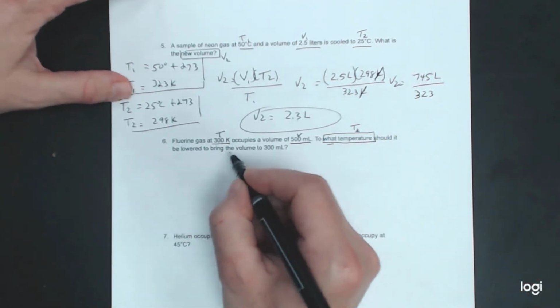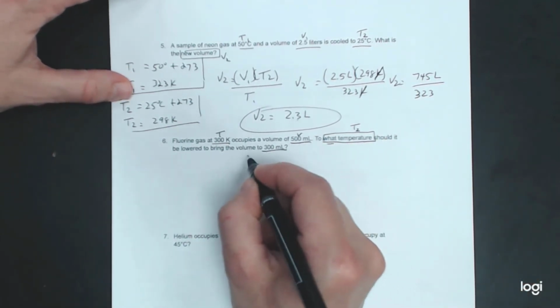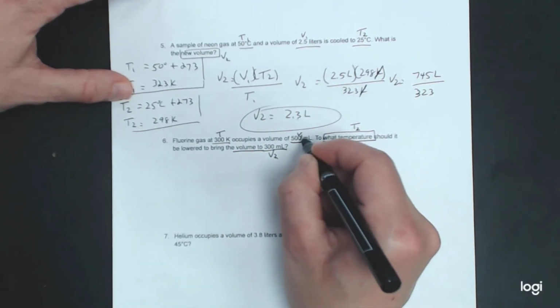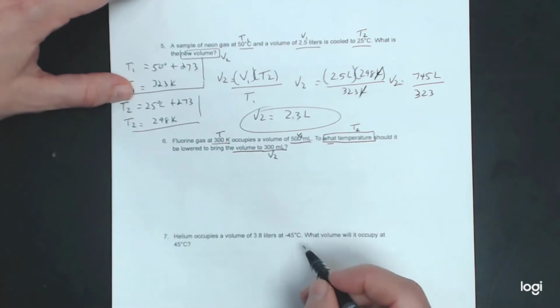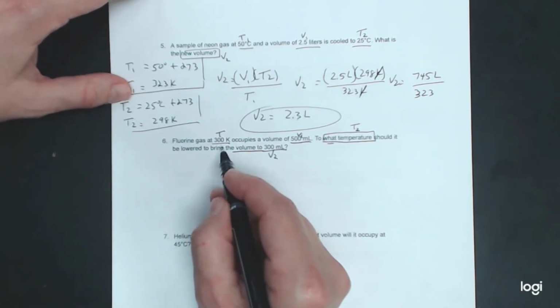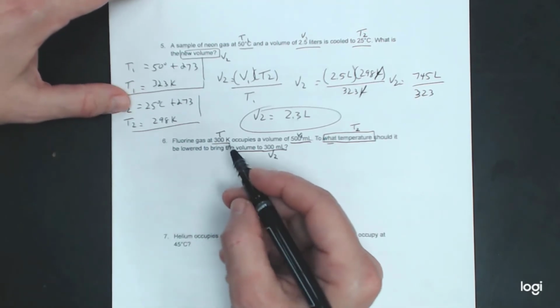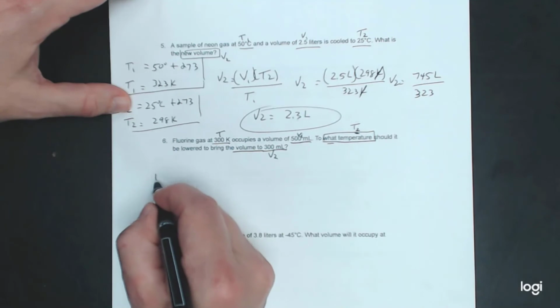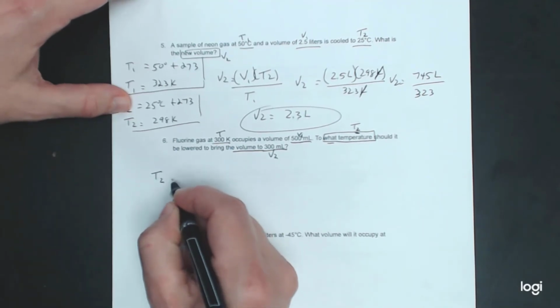Should it be lowered to bring the volume to 300 milliliters? So this is going to be our V2 right here, and up top will be our V1. Now what's nice about this problem is that I don't have to worry about converting to K because it's already converted for me. So let's figure out what we are solving for. It looks to me like we are solving for T2. So let's get that up here.